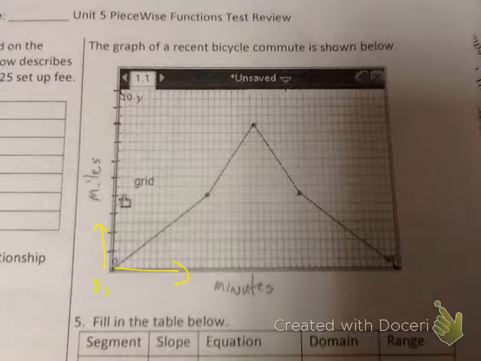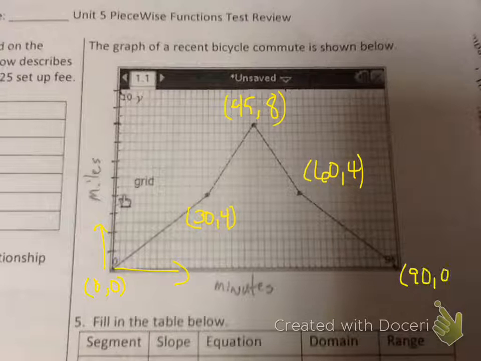You've got 0, 0, 30, 4, 45, 8, 60, 4, and then over here in the dark, 90, 0. Don't know why, just this way is shaded.